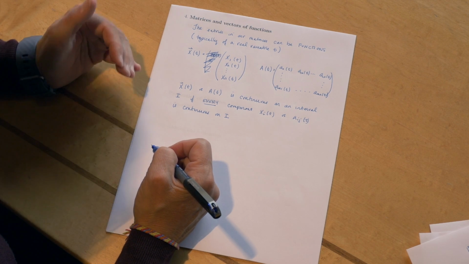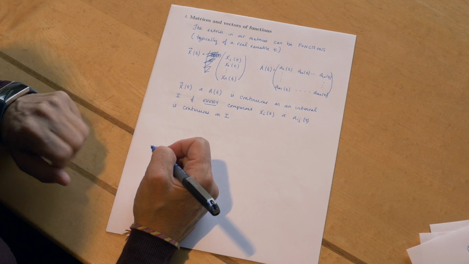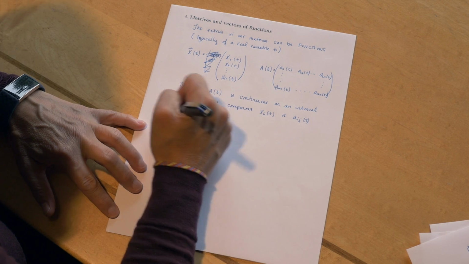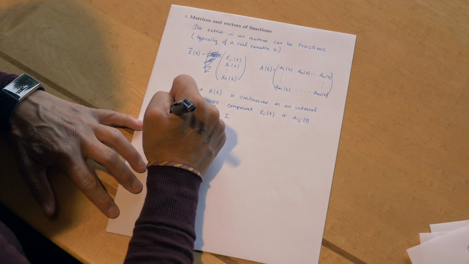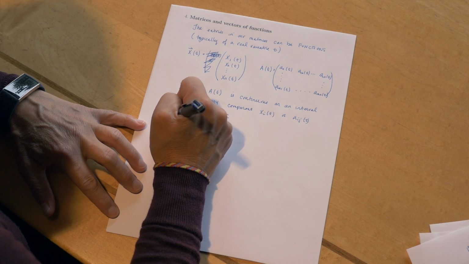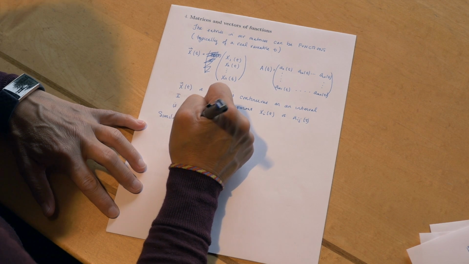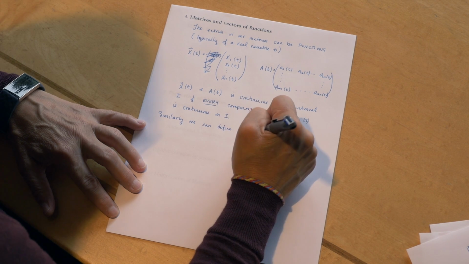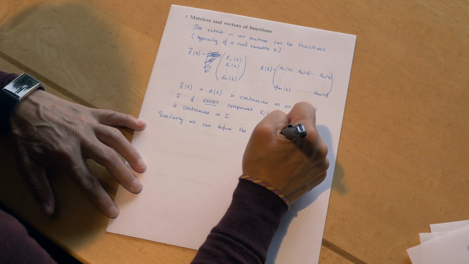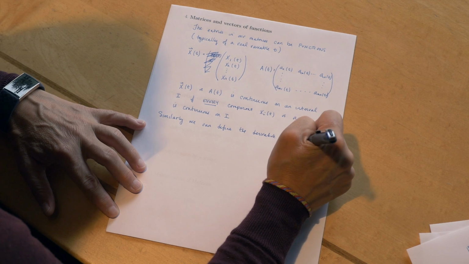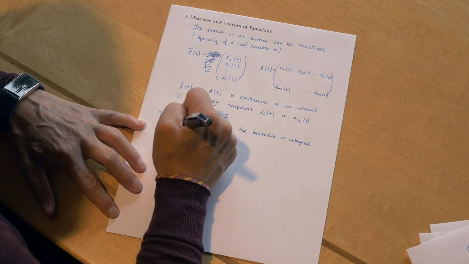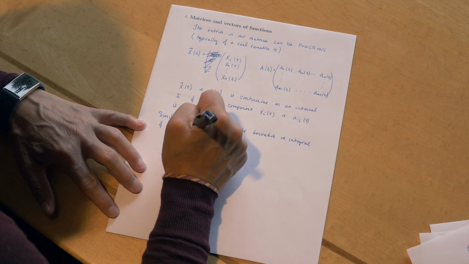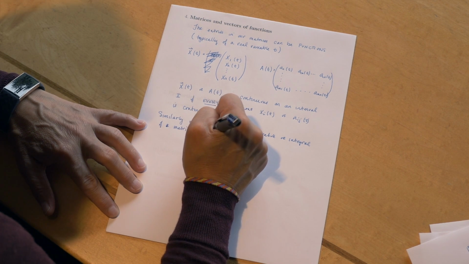Okay, so we have a statement about what it means for these things to be continuous. Similarly, we can define the derivative and integral of a matrix or a vector function. So let's do that. Similarly, we can define the derivative or integral of a matrix or vector function.